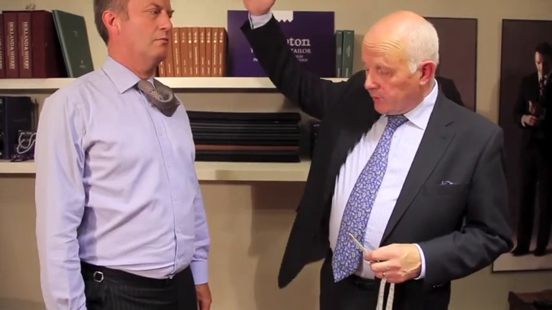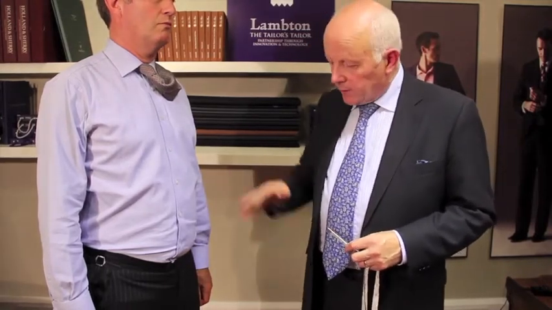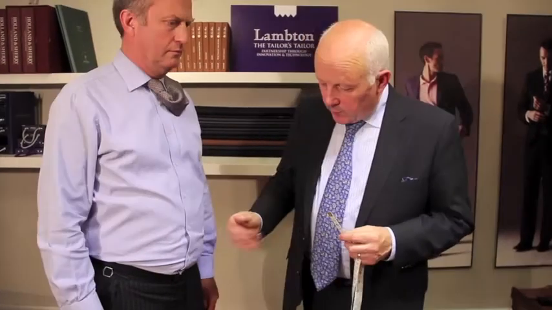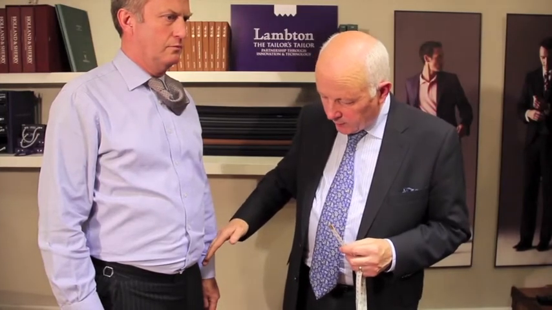There are 3 variables that you need to take into account: the customer's height, the sort of fashion position that he likes to adopt, as in fairly low slung trousers for example, and also the circumference of the seat. Those 3 variables need to be factored in as you're assessing the rise measurement. It's important to realise that the seat measure has a big impact on the rise.